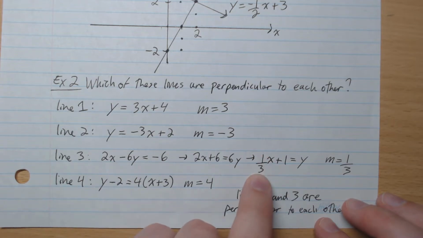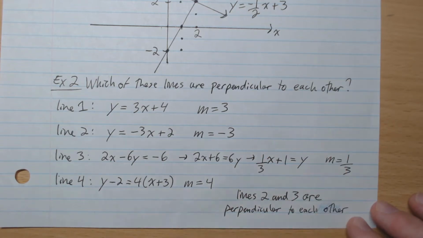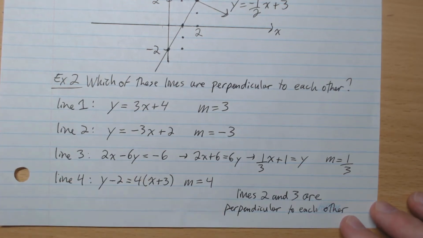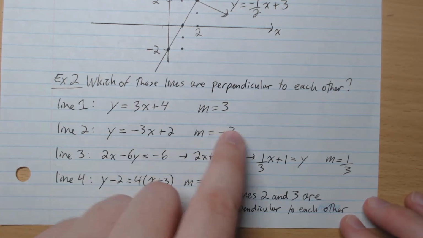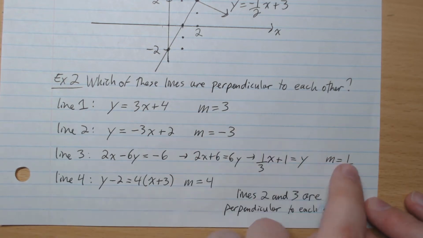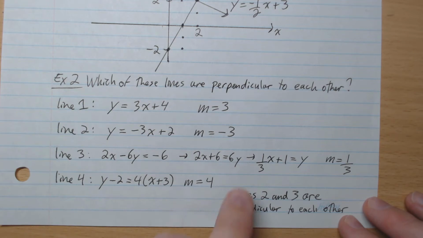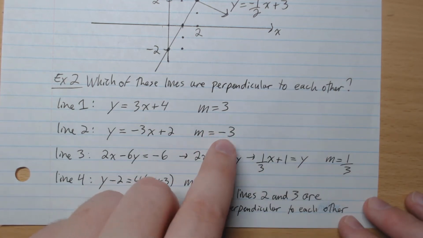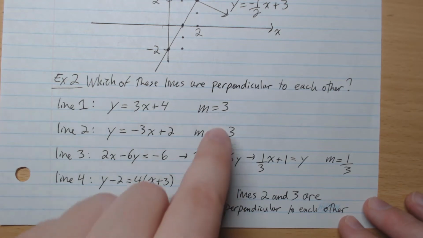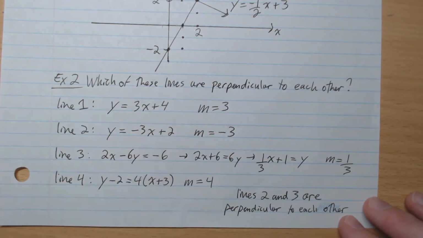And we get 1 over 3. So the slope is 1 over 3. And line 4, our slope here is 4. And so we notice that line 2 and 3 are perpendicular to each other because they use the negative reciprocal for their slope, right? 1 over 3 flip is 3 over 1 times negative, negative 3, like that. So these two lines are perpendicular to each other.